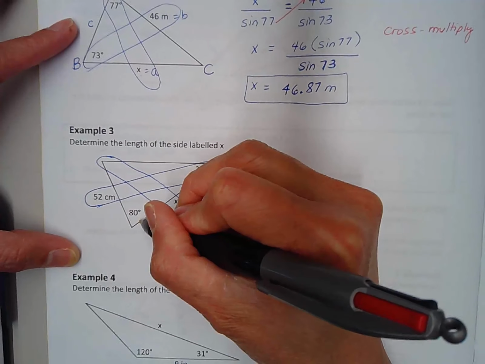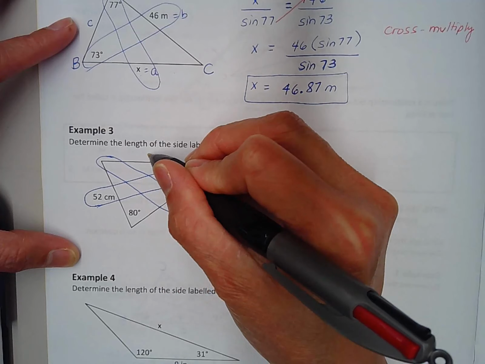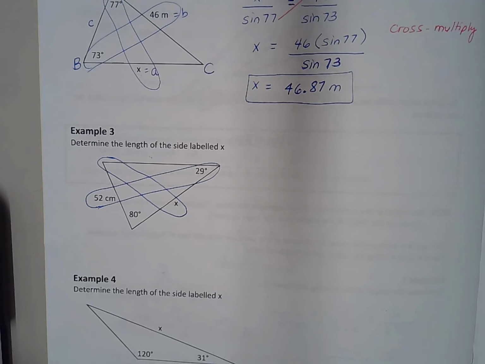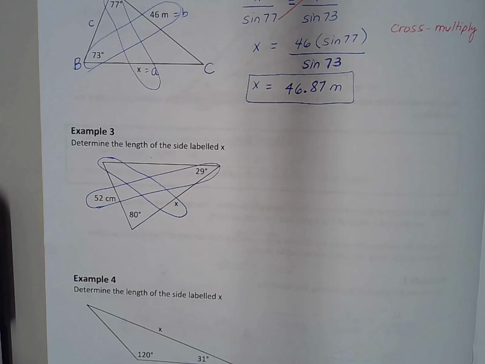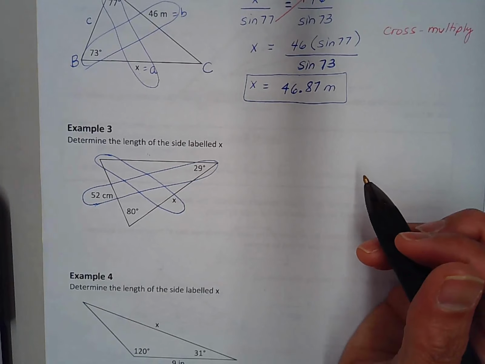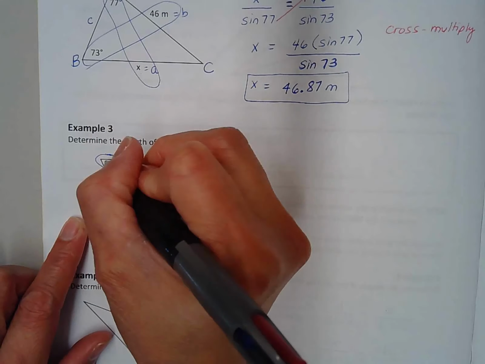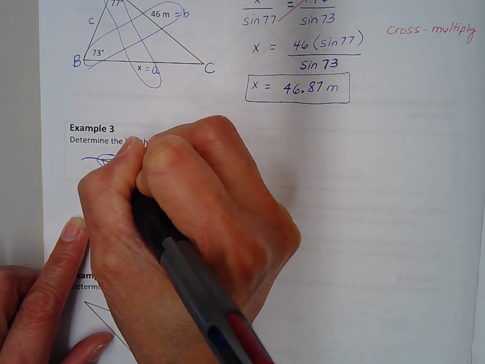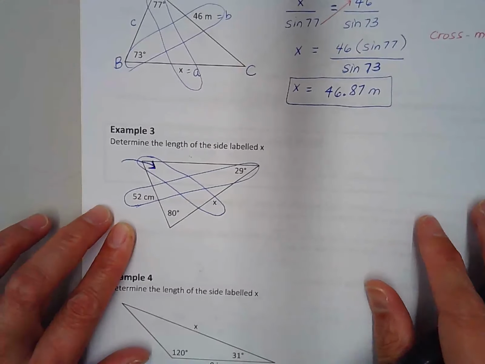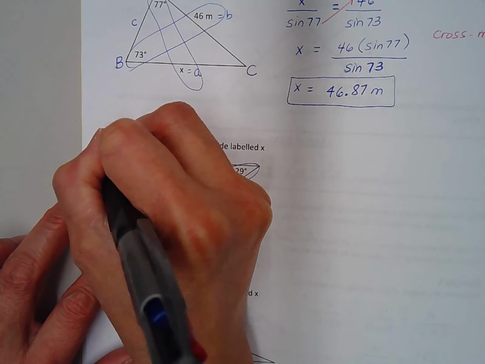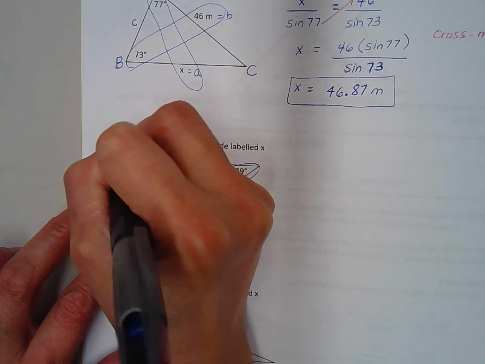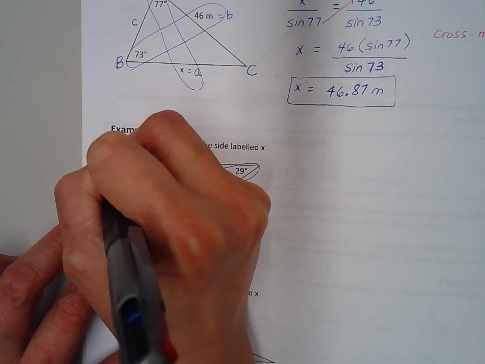And then this one here, you got an angle with a missing side there. Rule 180. Yeah, rule 180. So what we're gonna do first is figure this angle out.